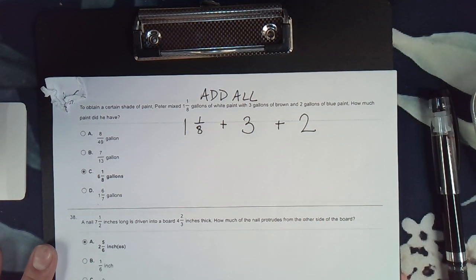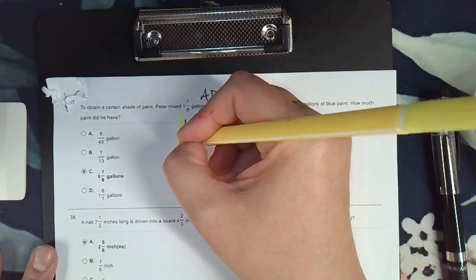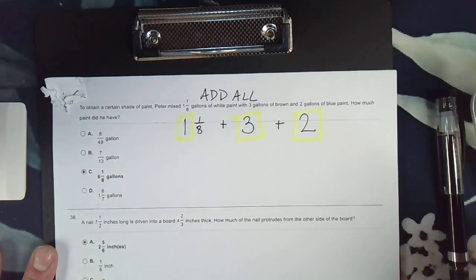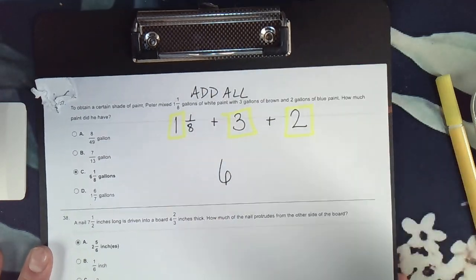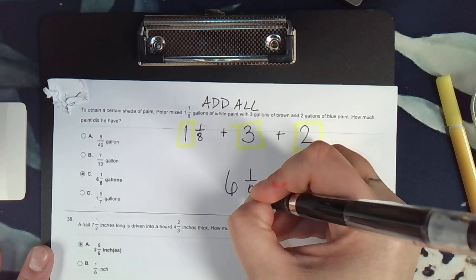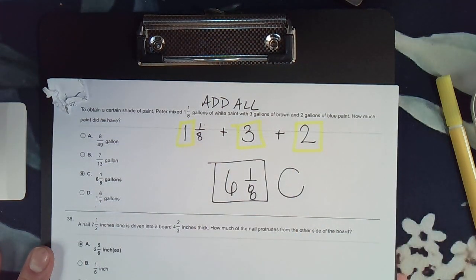Okay, well, let's add these up. If you want to, you can go ahead and add the big whole numbers. That's probably the easiest. And the big whole numbers is 6. And then tack on that 1/8. Hey, 6 and 1/8. C.